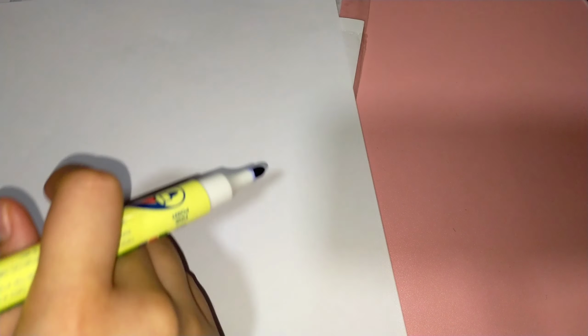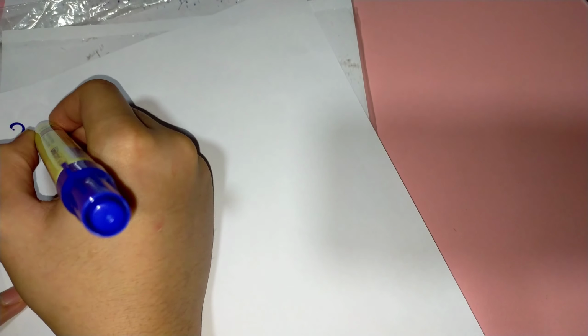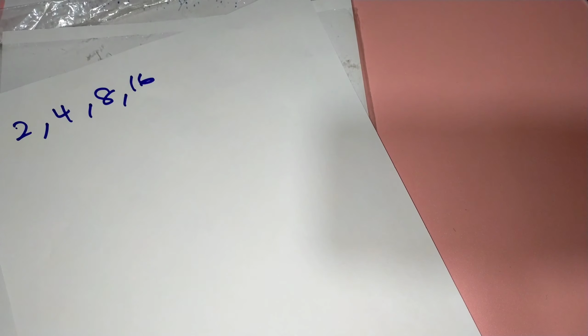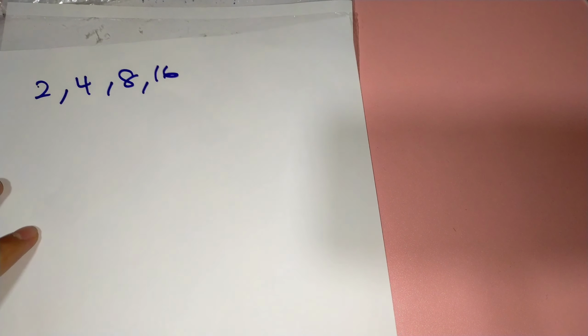We will proceed to the geometric progression. So basically, geometric progression and arithmetic progression are quite the same, but actually not the same. Can you see this, for example, 2, 4, x, 16. In the arithmetic progression, we must find the difference, but in the geometric progression, we must find the ratio.